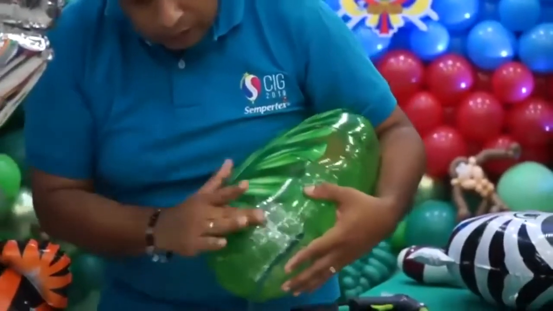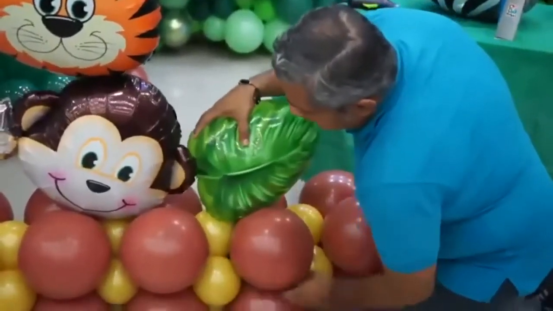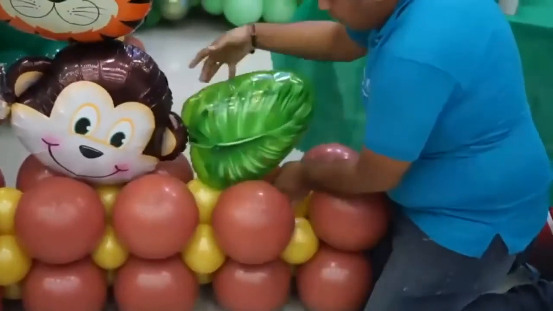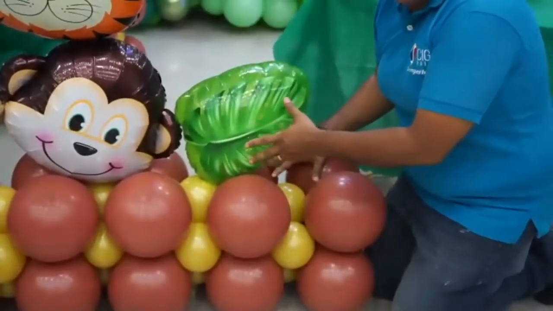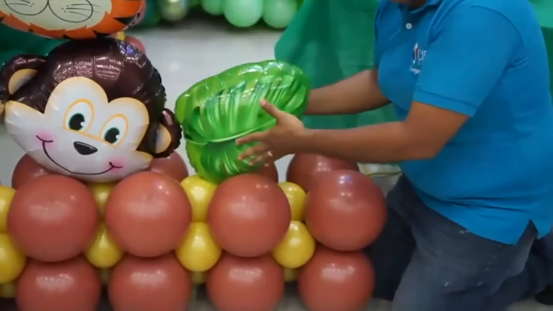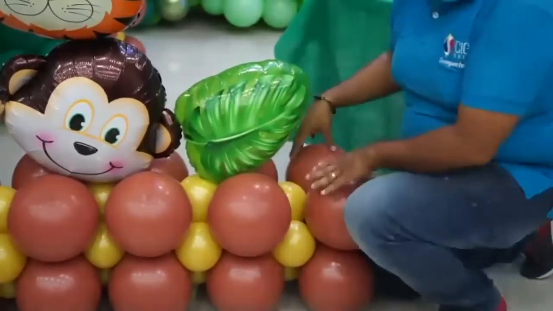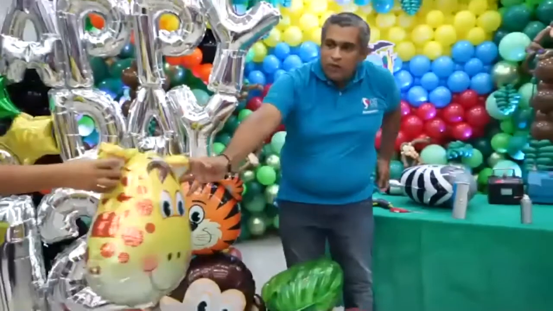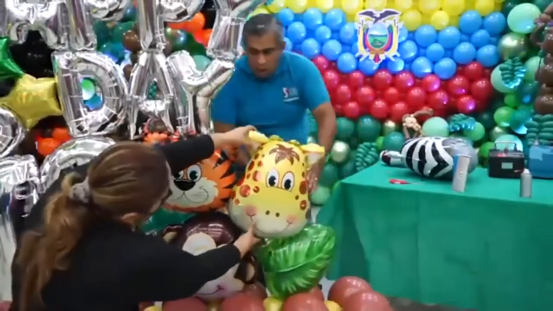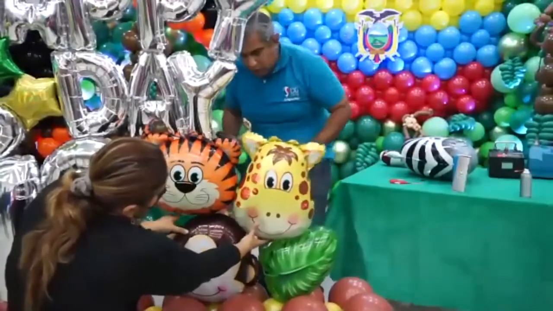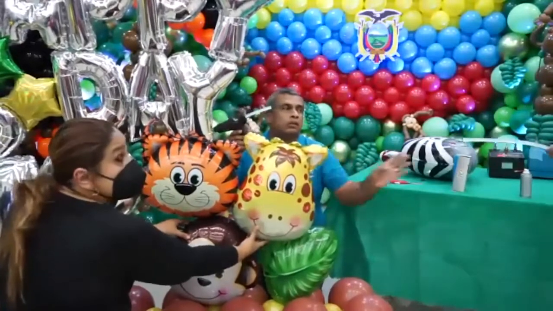I'm going to glue another foil, one of the characters, the giraffe. I'm going to use the silicone gun. He uses the standard silicone. This one is a big gun, that's why I use the big silicone bar. I also have this small one. The bar is smaller than the other one, but the secret is that it has to be low power, so it's not too hot when you are using the silicone gun.